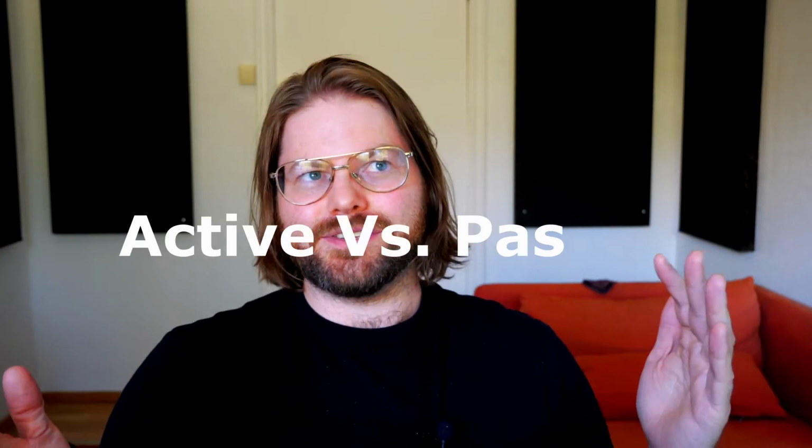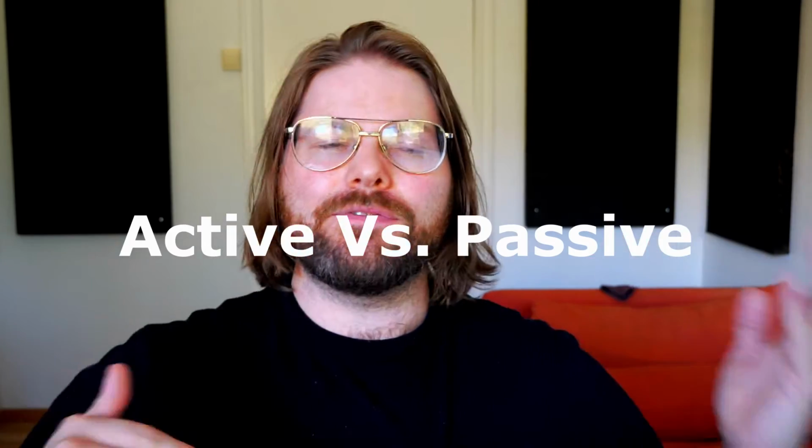Now we're coming up to a concept which is active versus passive crossovers. So you might have thrown about words like active speakers versus passive speakers, and I know I have, and I still do. But essentially, what we need to think of is powered speakers versus non-powered speakers. Powered speakers being speakers with the amplifier built in, non-powered requiring an external power amplifier, like the ones we've been talking about in this video. But another thing is active or passive crossovers.